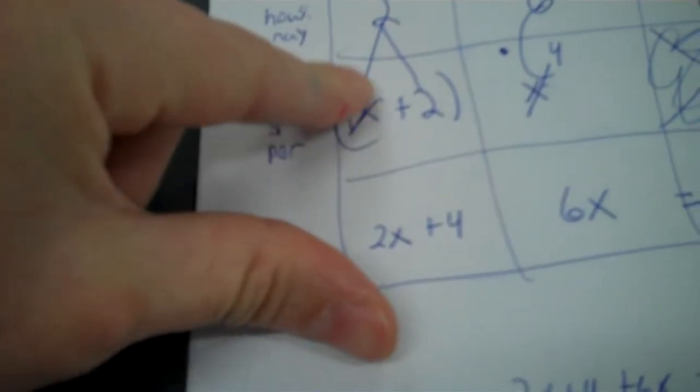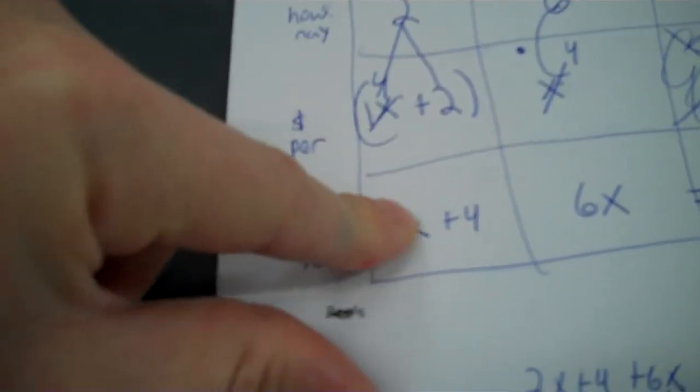She is solved. You got to remember to distribute with your +2. A lot of people just take 2 times X and they'll put +2 down. No, you got to take 2 times that and 2 times that.